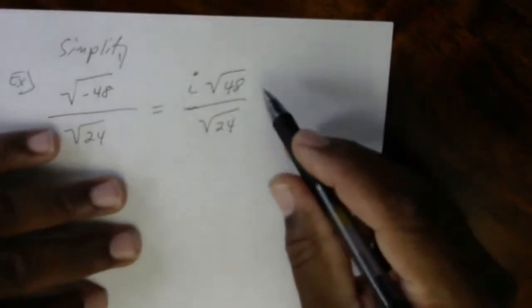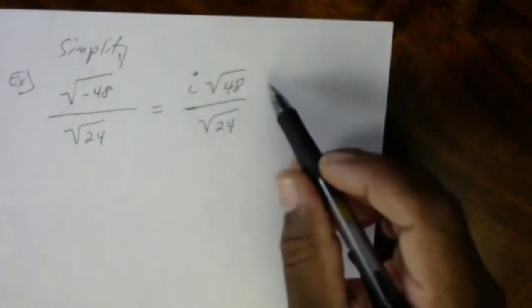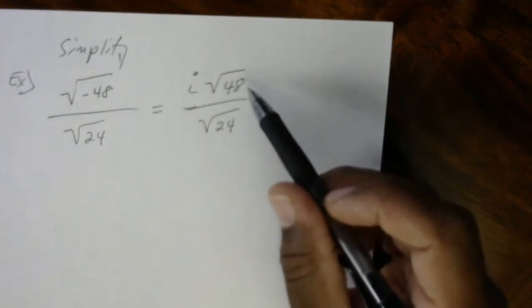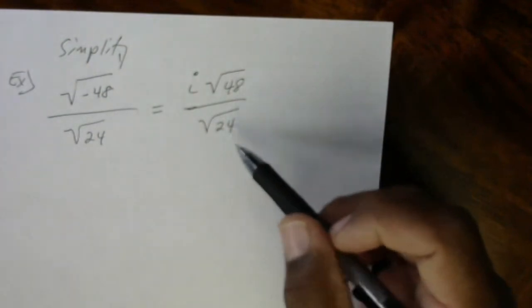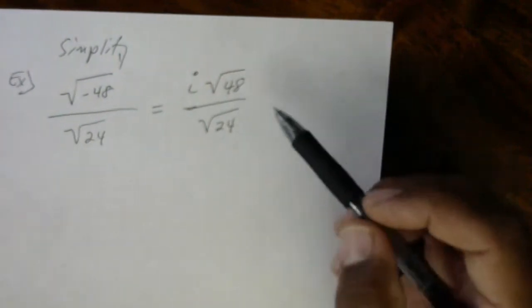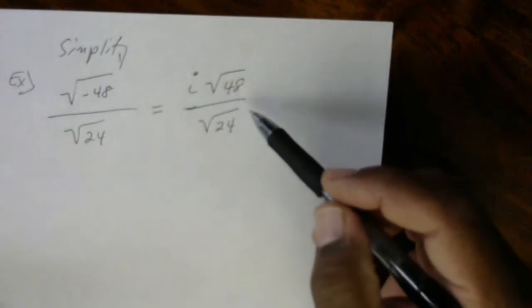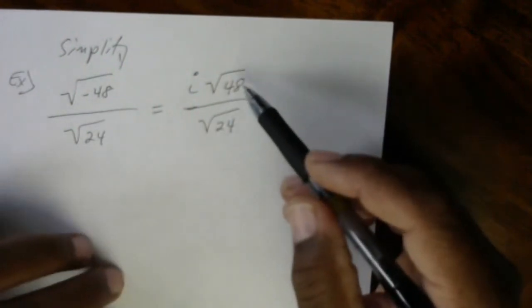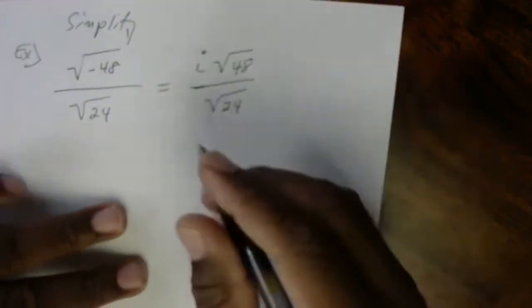Now from this point, there's a couple things you can do. Remember that all radicals must be simplified. So you could simplify this radical, you could simplify this radical, or since we have 48 divided by 24, which is a whole number, I'm actually going to use something called the division rule for radicals.